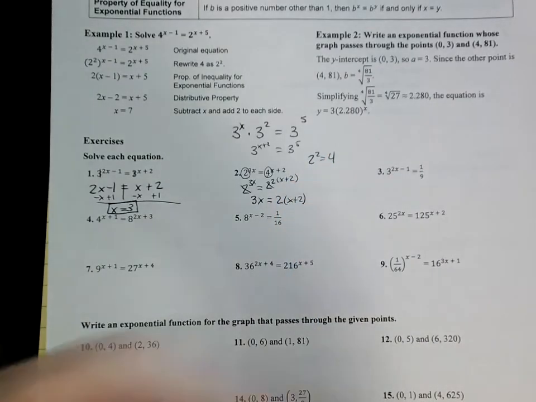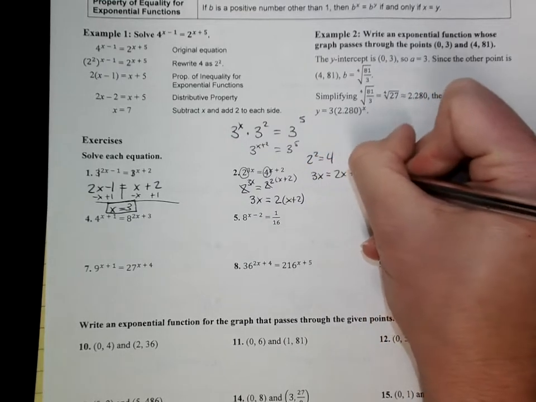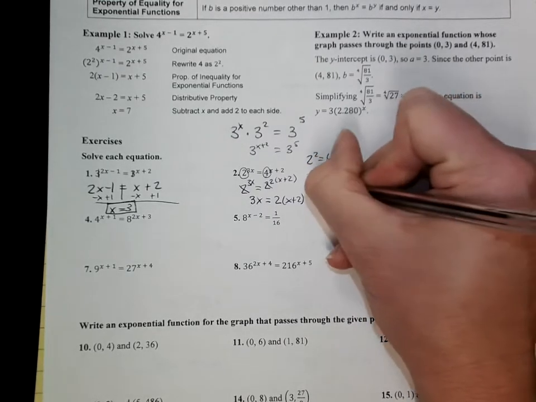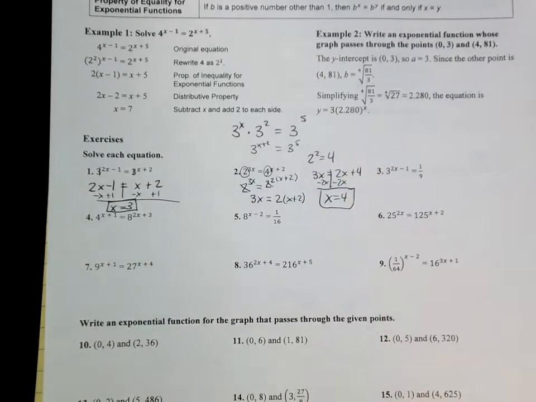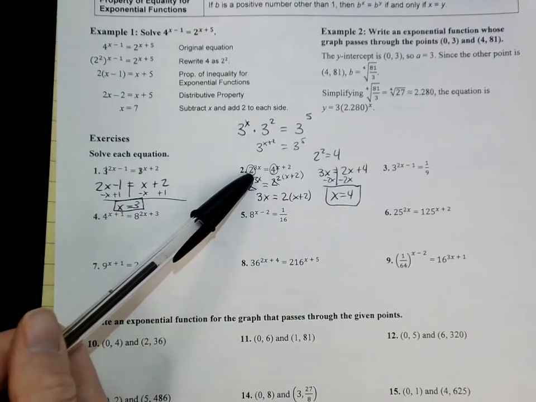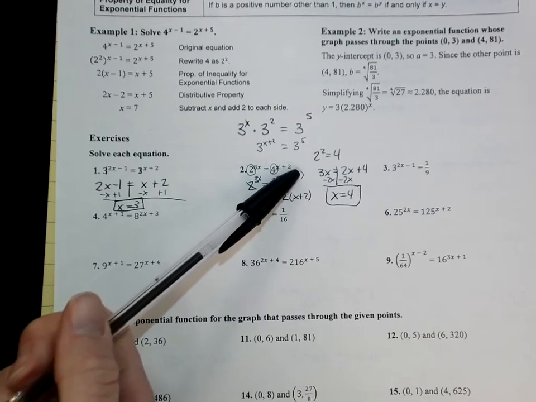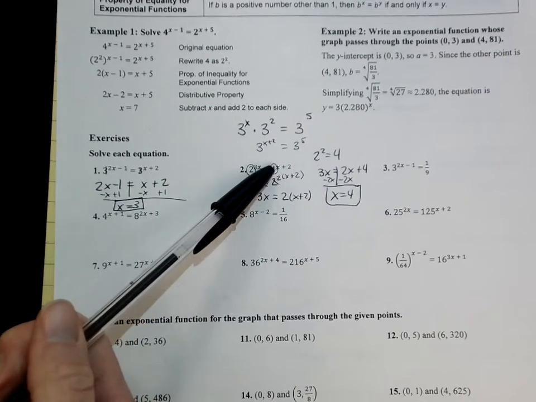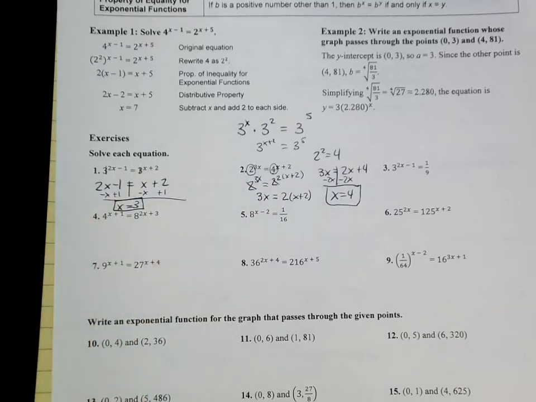When I distribute that 2, I'm going to come over here. That's 3x equals 2x plus 4. I solve this by subtracting the 2x. That gives me x equals 4. Okay. If you're not sure, you should definitely check it. If I plug in 4, that's 2 to the 12th power. If I plug in here 4 plus 2 is 6. But remember, 4 is already 2 squared, so 2 times 6 is also 12.